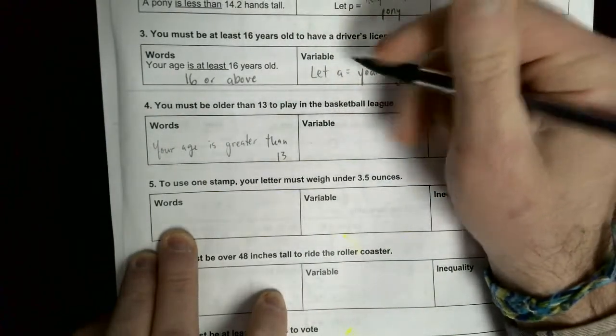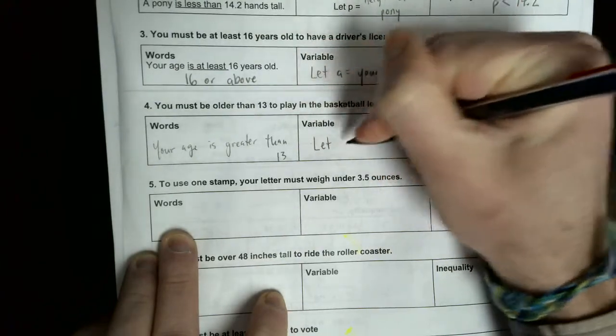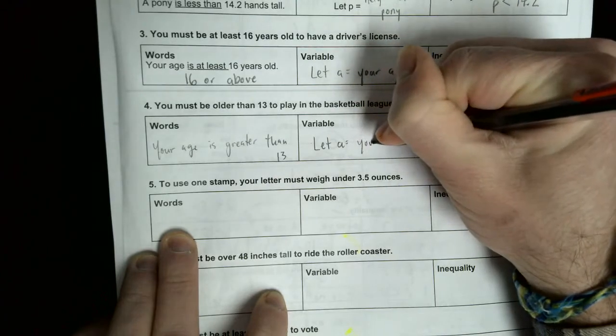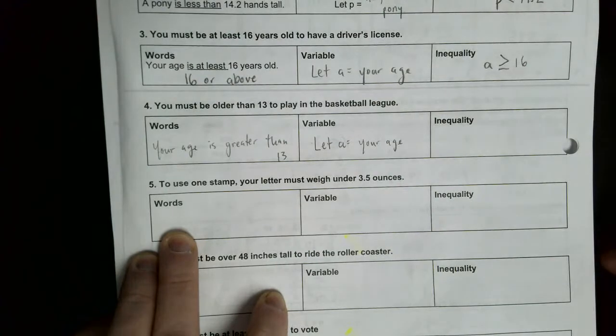What we don't know here is the age of the person, so whoever you are, we're going to let A equal your age. We used your age a few times because a lot of times these restrictions depend on your age.